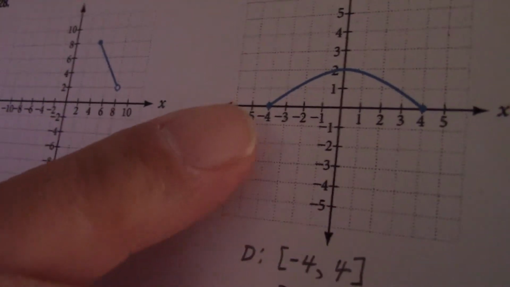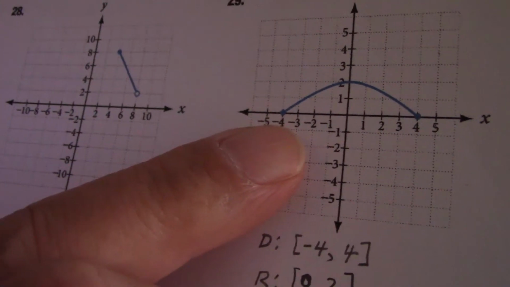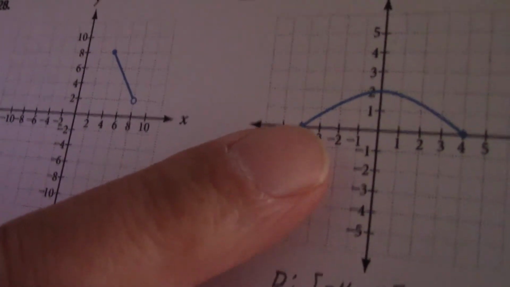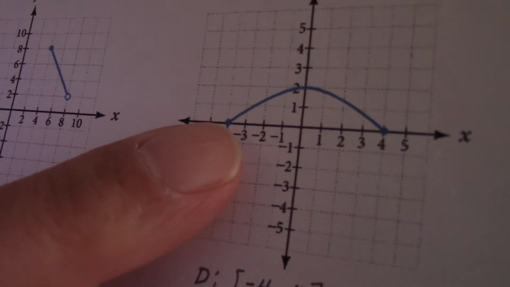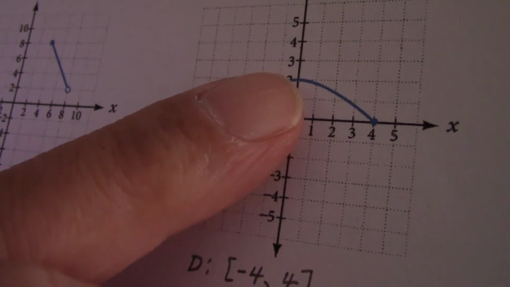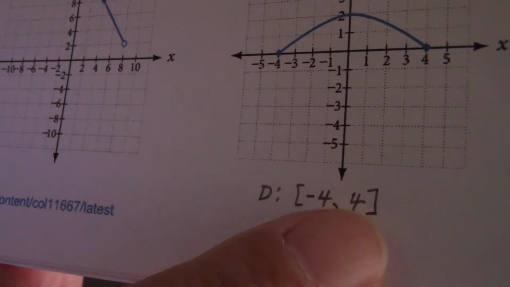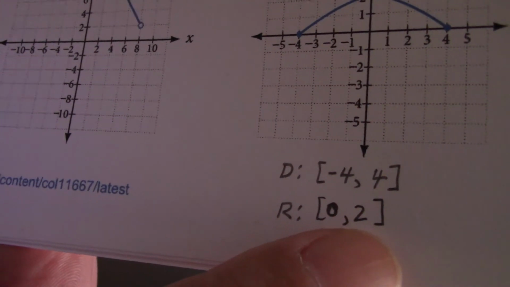Okay, and then for the range, the lowest points occur at negative 4 and 4, and they're both y equals 0. So the range goes from y equals 0, the high point is y equals 2 right there. So the range goes from 0 to 2 inclusive. Alright, so right there use brackets.